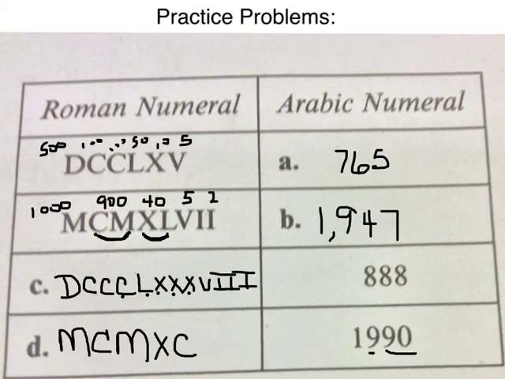And then we have 1,990. You see how this is a much bigger number than 888, but it takes fewer numerals to make up that than it does to make up the 888.